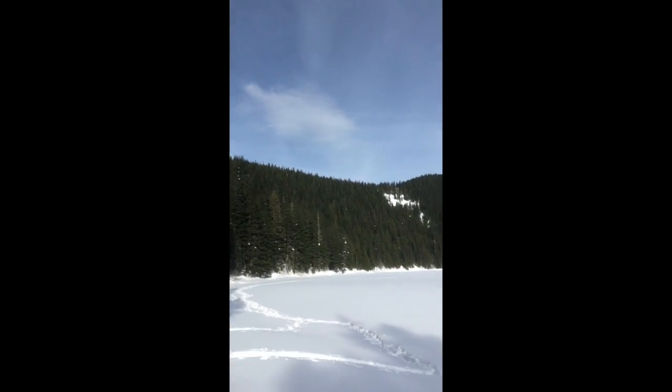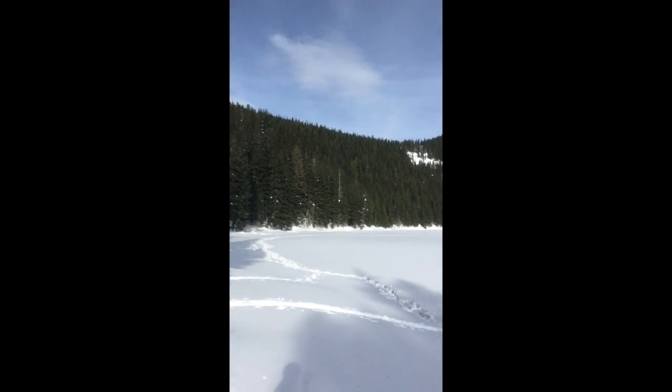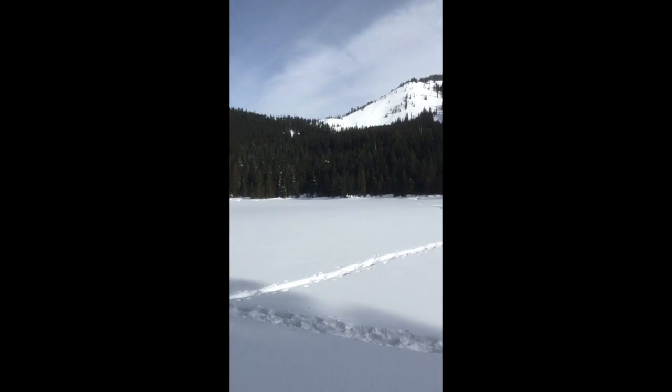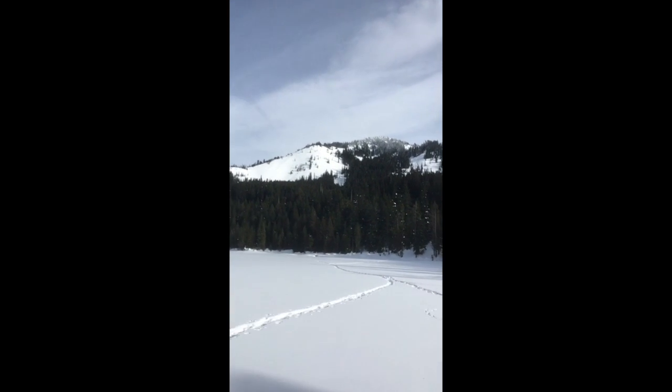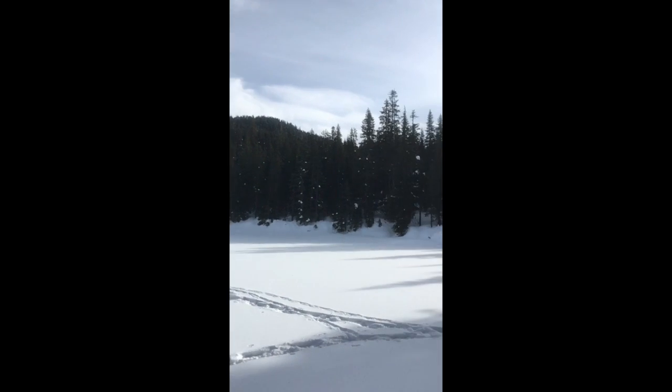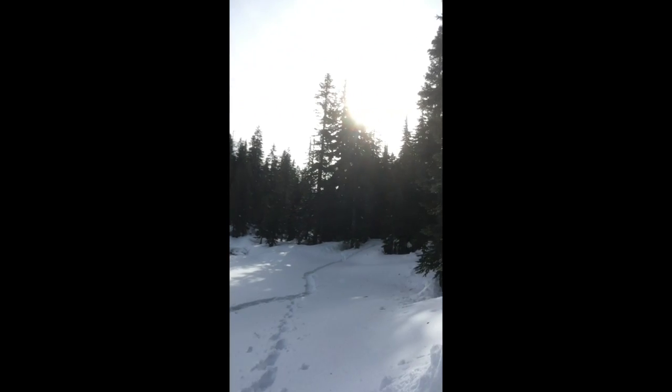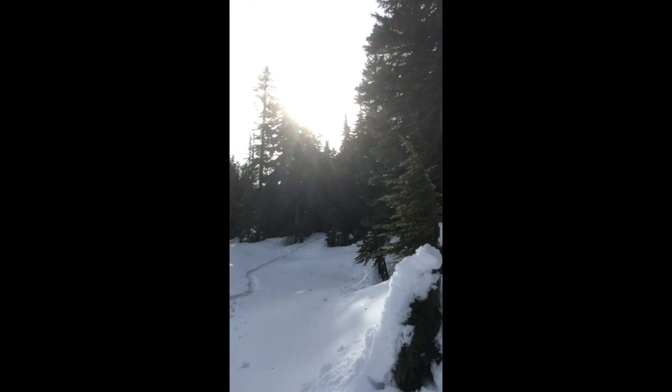Get a load of this. Out here in the Cascades at Olali Lake, there's Tusker Granite Mountain behind. It's a beautiful sunny day. I wish I could teach here every day.